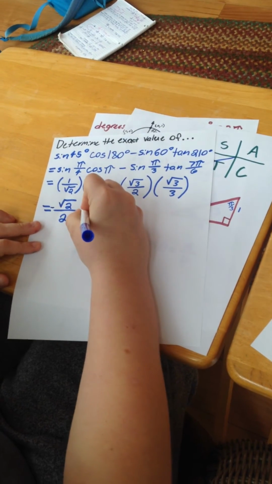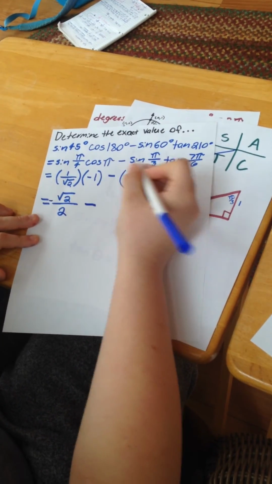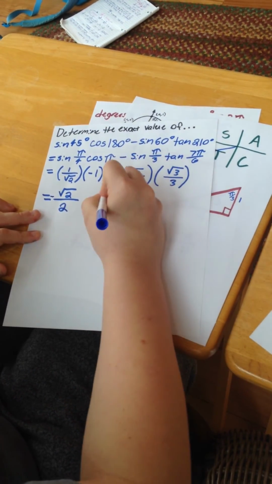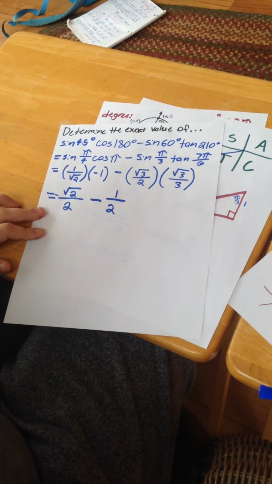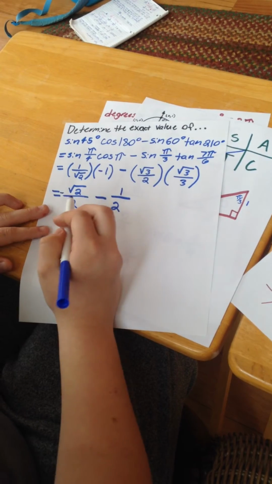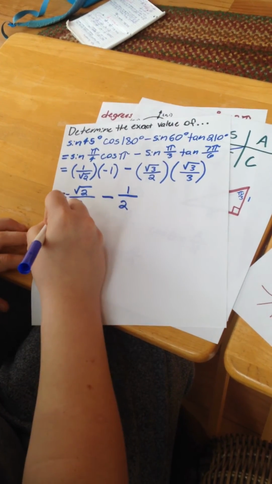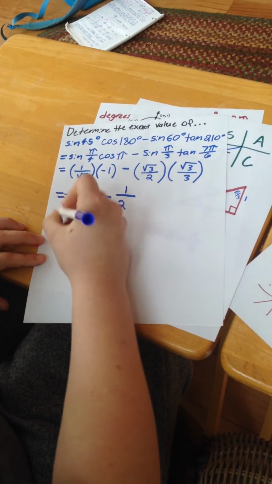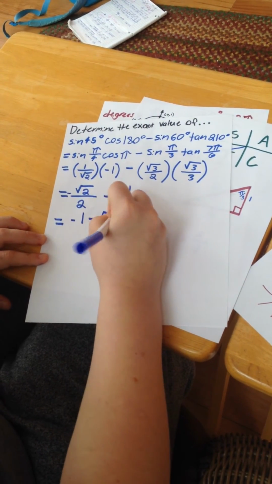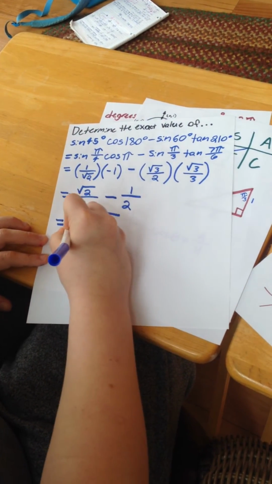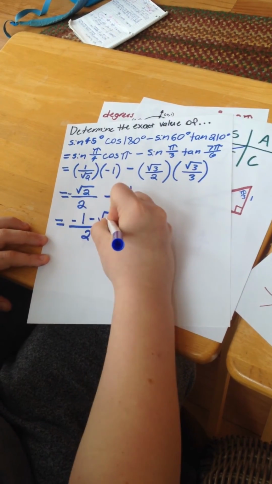And then you do minus. This ends up equaling 1 over 2. And then again, you just subtract these. So this equals negative 1 minus root 2 over 2.